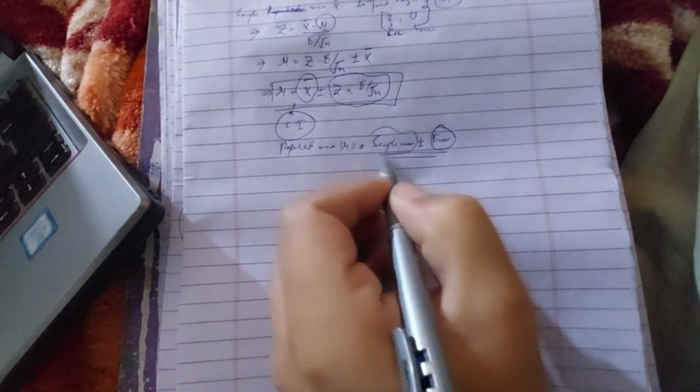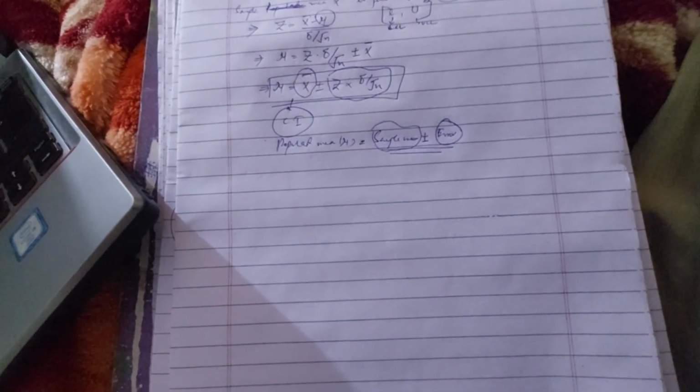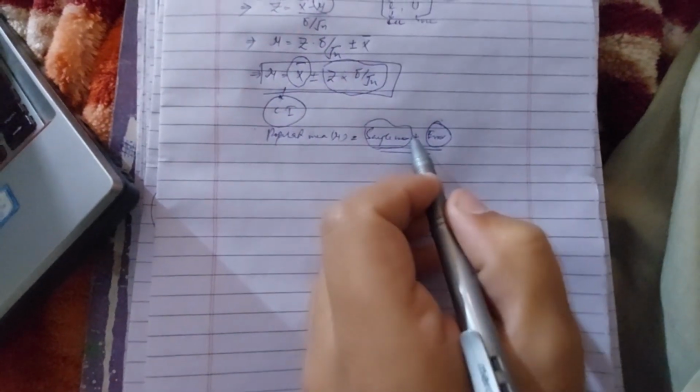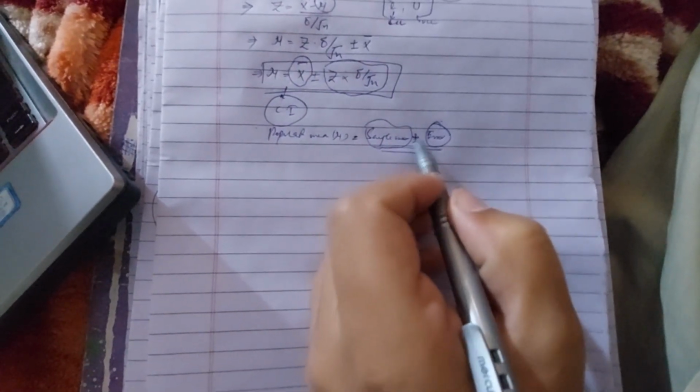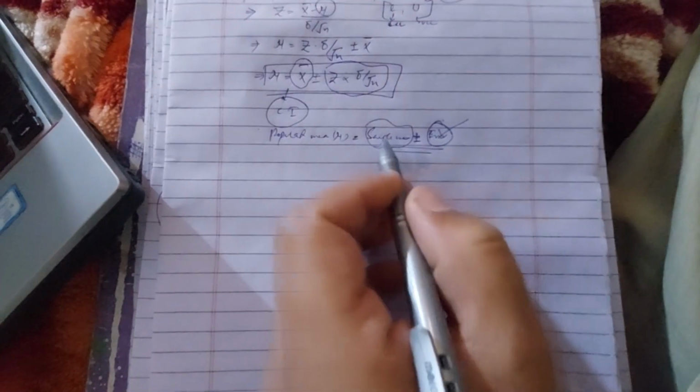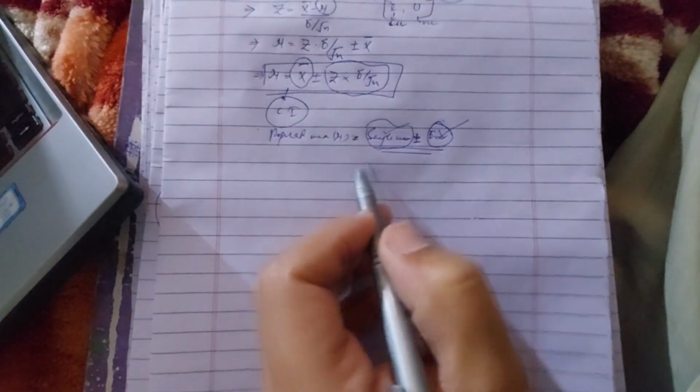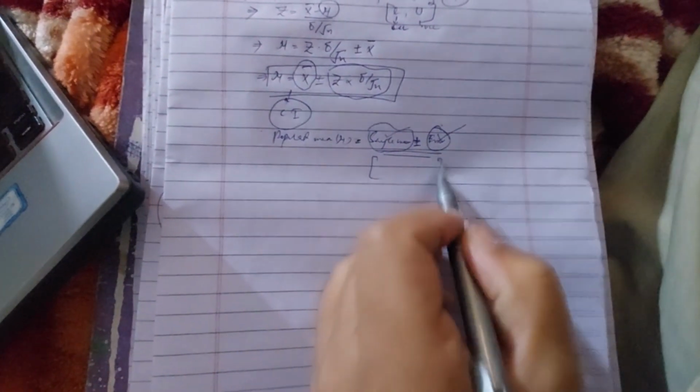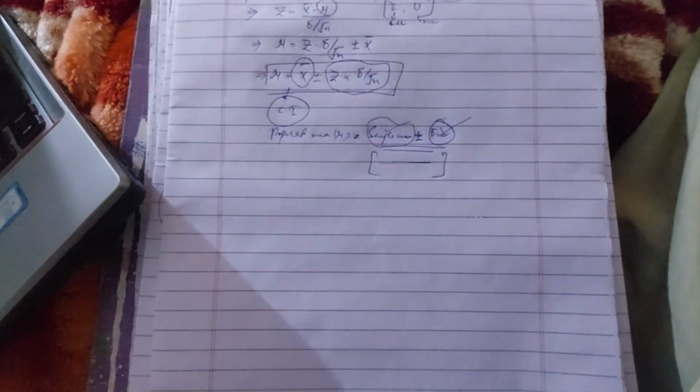Because our sample data is less, there is always a chance to make some errors. So we plus and minus that error from the sample mean, and we say that the population mean will lie somewhere between this range.